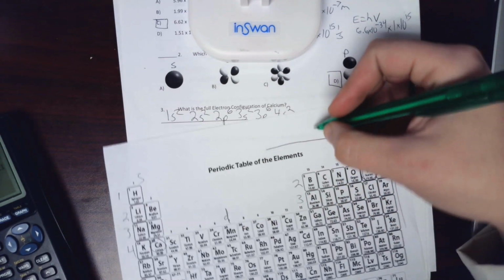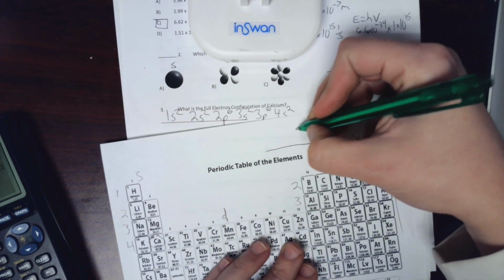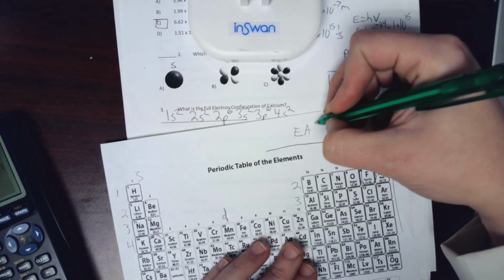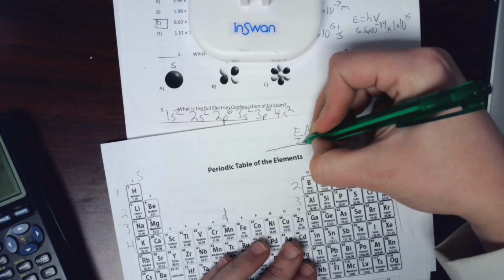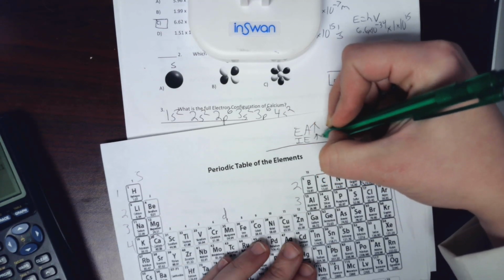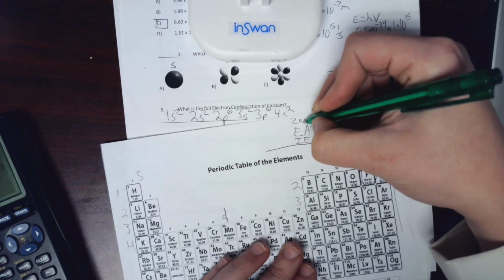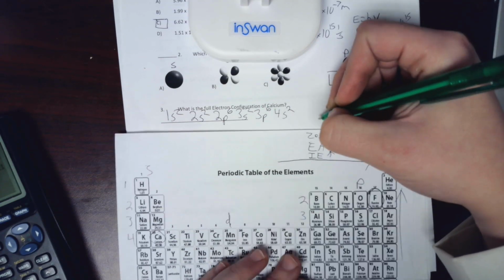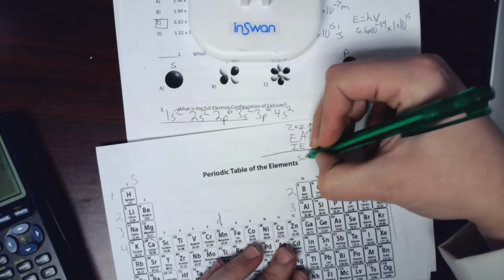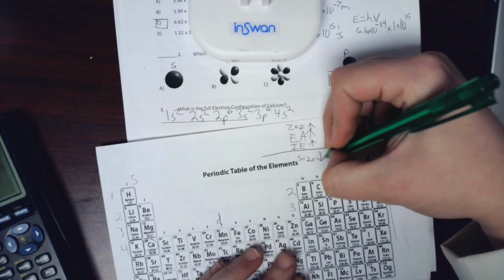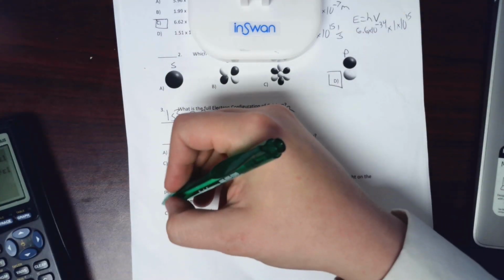Last problem on the first page. Which trend decreases moving left to right? Left to right, EA goes up. Ionization energy goes up. Z effective goes up. The only thing that goes down is size, as we go from left to right.